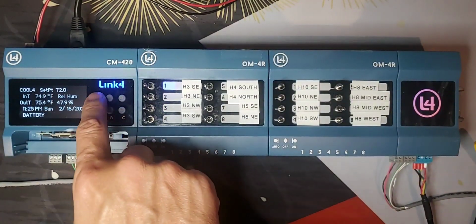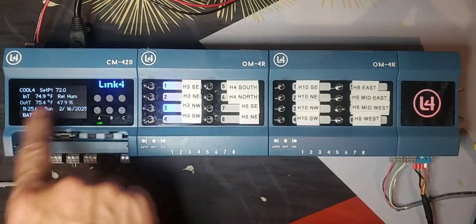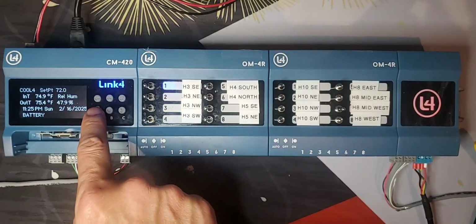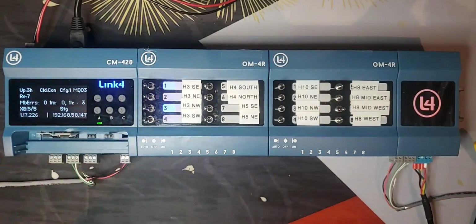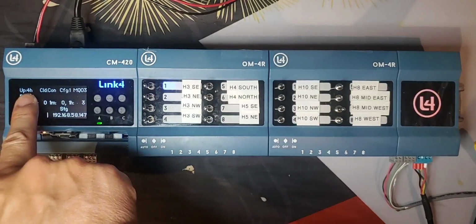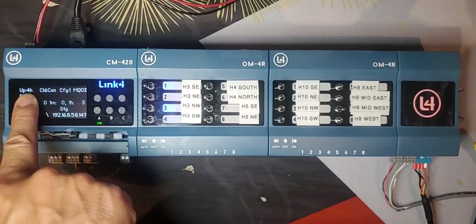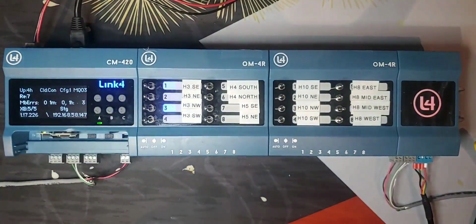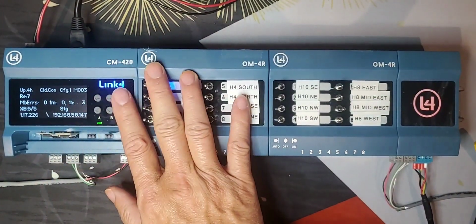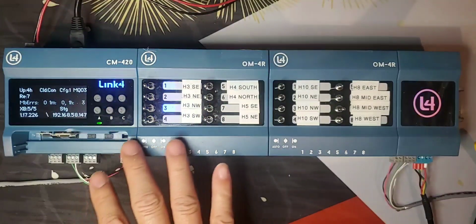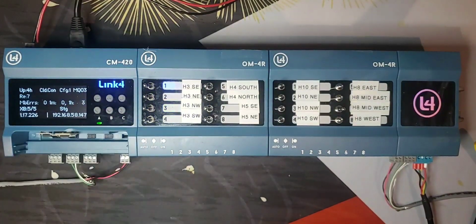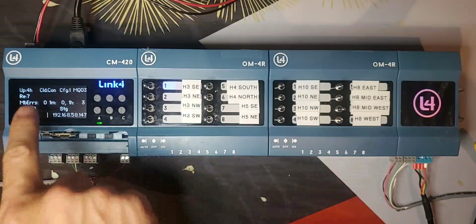Okay. Typically you come in, you see this is the home screen. If I press left 1, you see this screen here. That is how long the system has been up. This unit here has been up for 4 hours. If I reset the controller or if I pull the power, then you see that number will start over, and so this is the uptime.